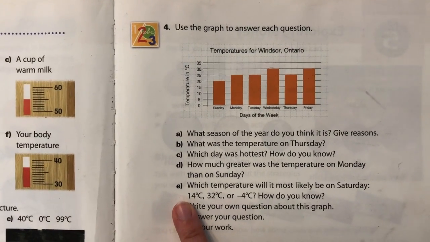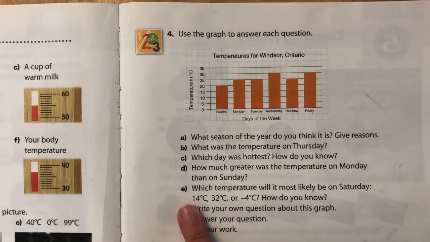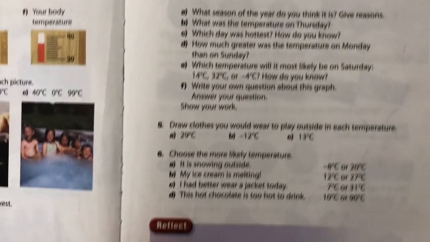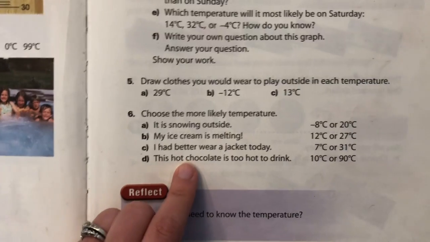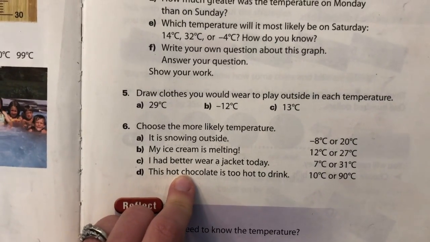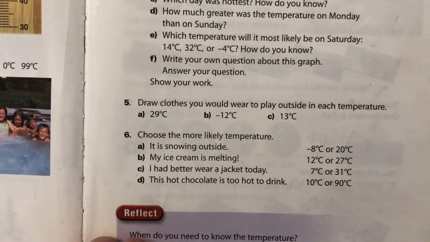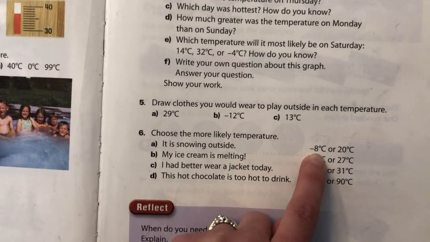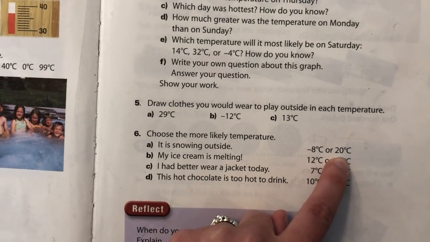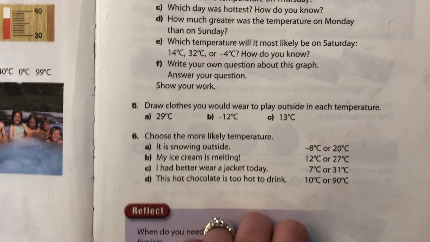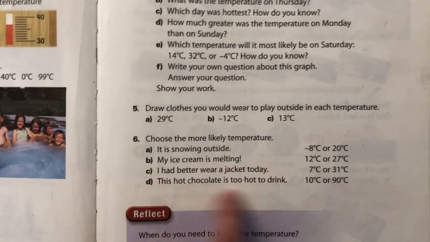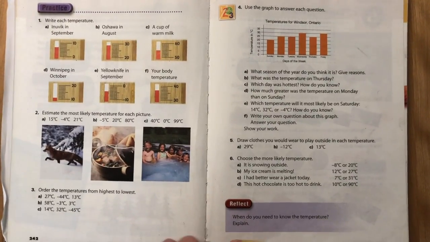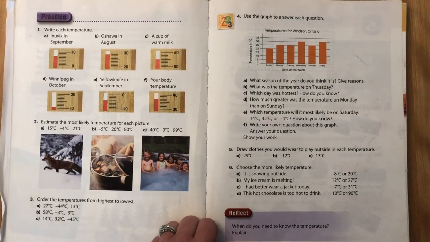So just do 4A down to E, using the graph to help you answer. Then you're going to skip number 5, go to number 6, and choose the temperature of the 2 that's more likely. So it's snowing outside. Is it probably -8 degrees Celsius or 20 degrees Celsius? Okay, take a look at these ones. That's what you got to work on today. Put them into Google Classroom. See you later, guys.